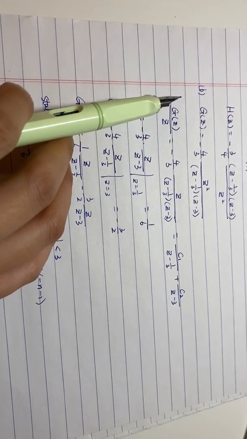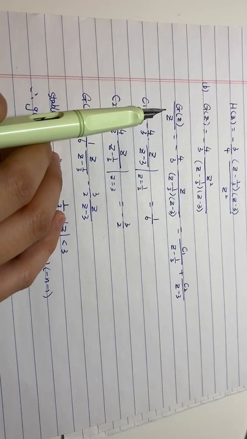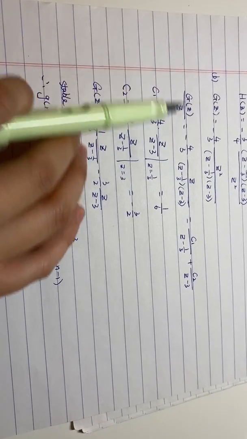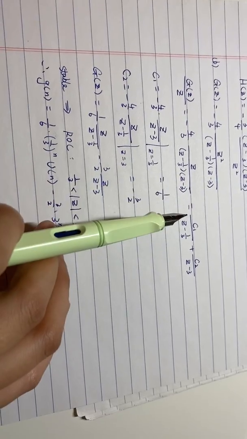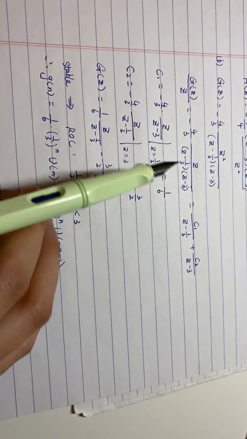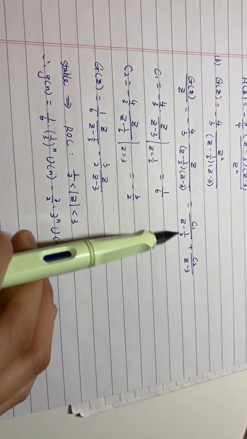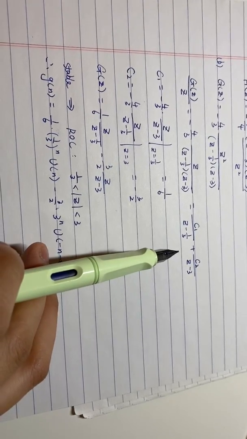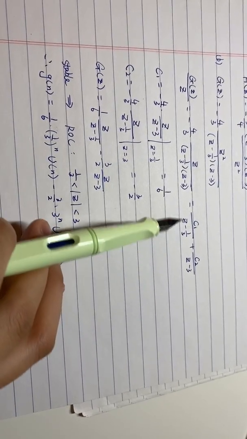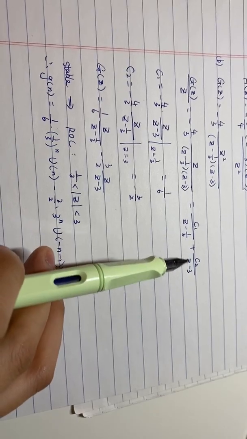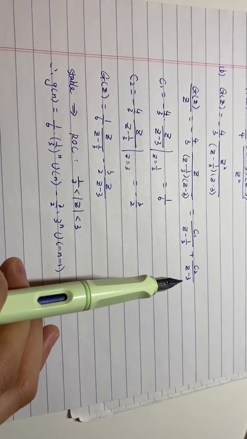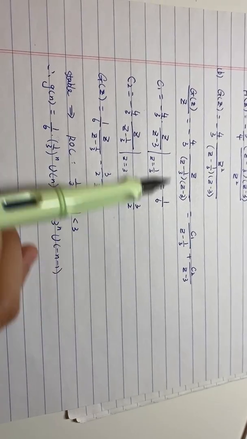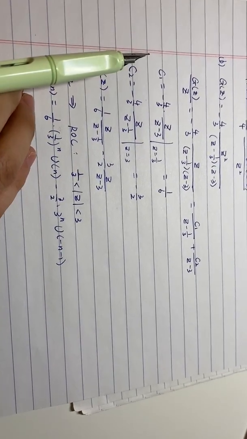Then we divide the equation by z and get this equation, and we can transform this into an inverse transformation question and get C1 over (z minus 1/3) plus C2 over (z minus 3). After that, we can get C1 and C2.